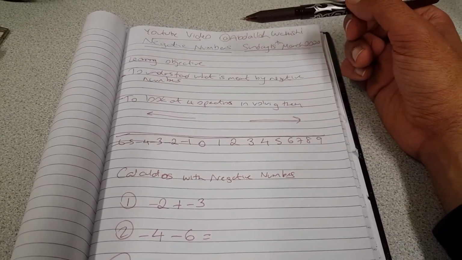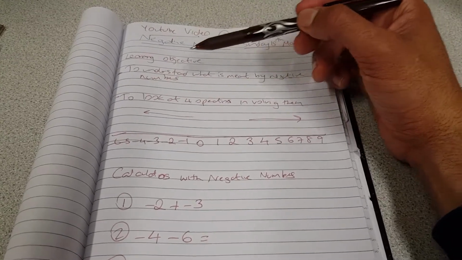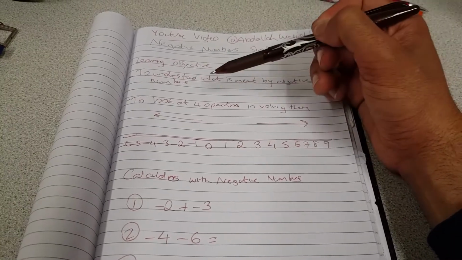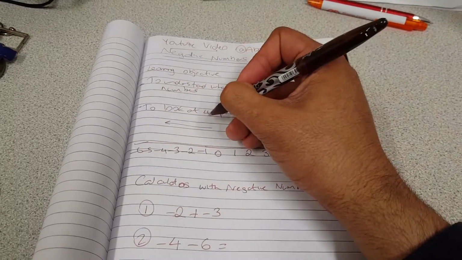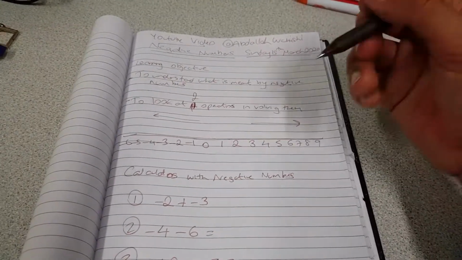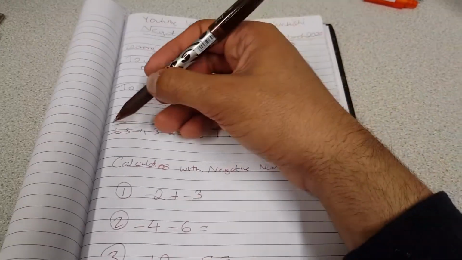Right, we are going to be looking at a short video today on negative numbers. The learning objective today is to understand what is meant by negative numbers, and to look at four operations that involve them. I'll put two, because we will look at times and dividing in the next video.